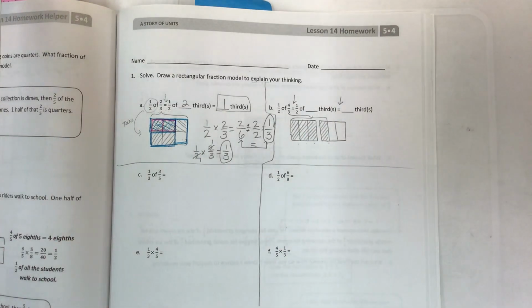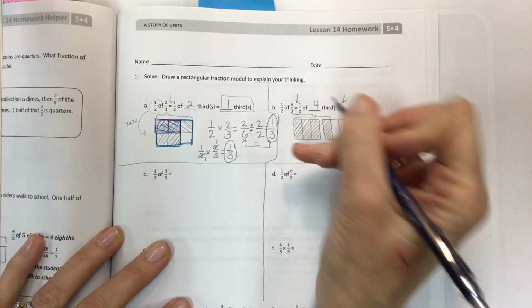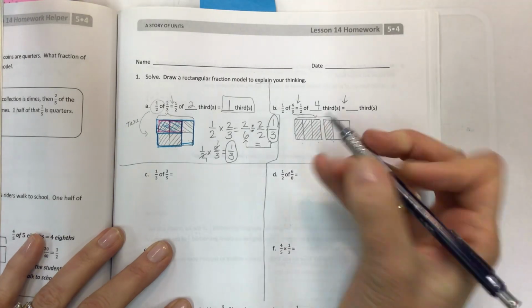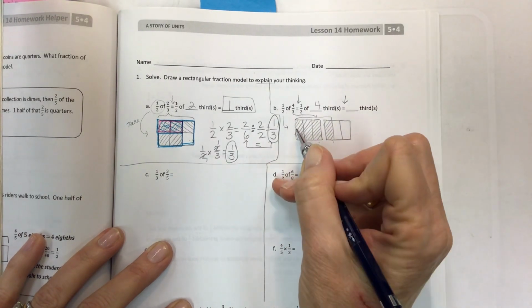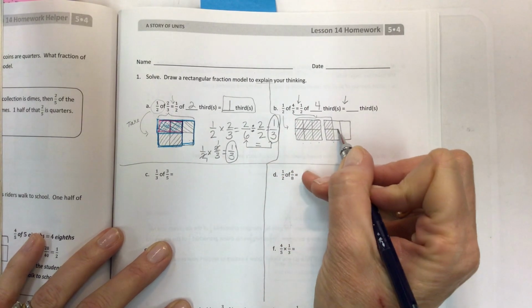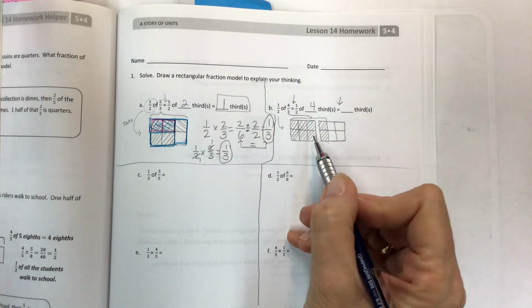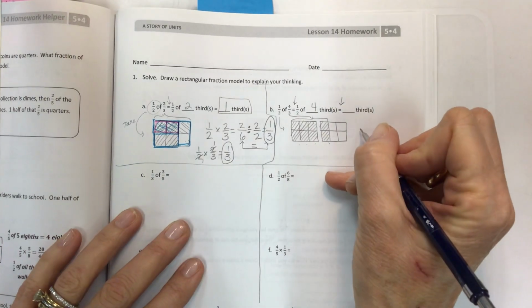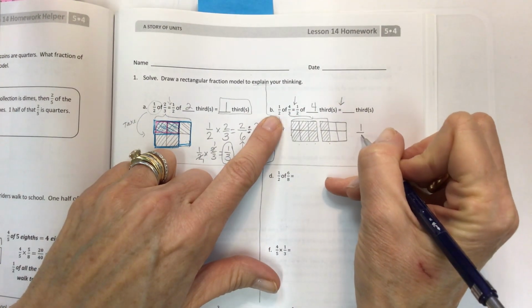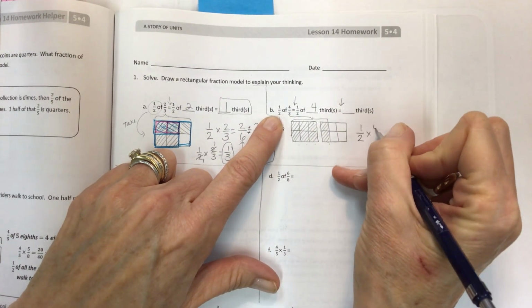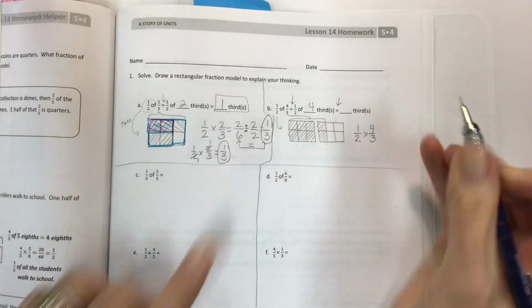Okay, now we're going to take half of that. Half of 4/3. The half is what you take here. Take it all the way across so that you now have the proper number of pieces, which we now have, 6ths. So I'm going to write that over here. I'm going to write my whole problem, 1/2 times 4/3.